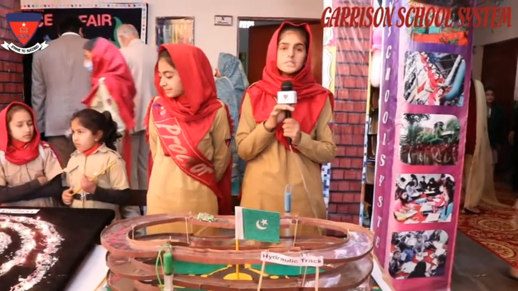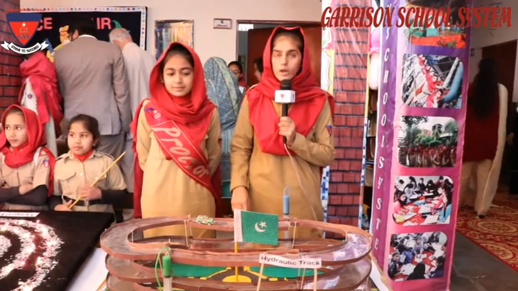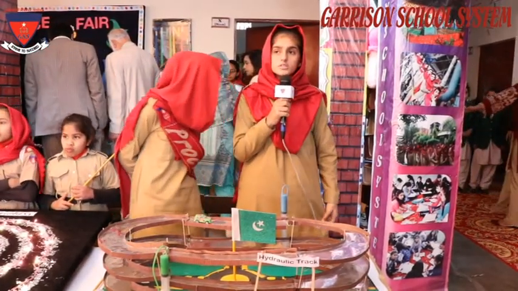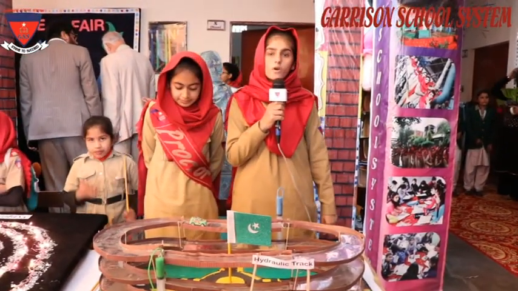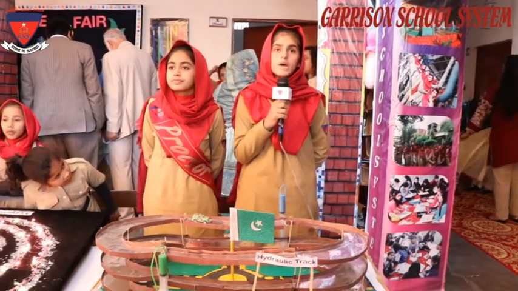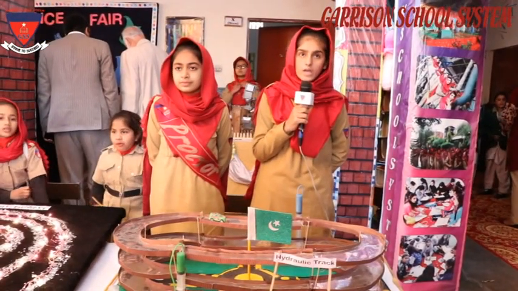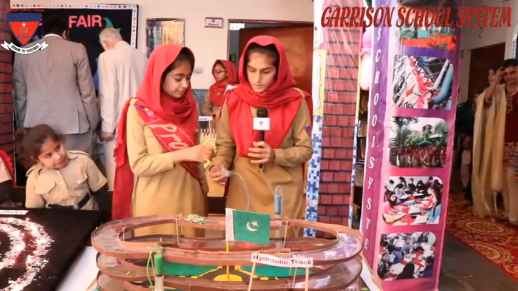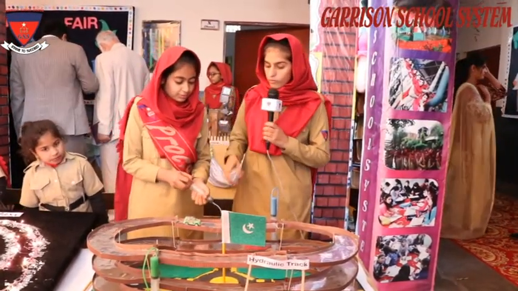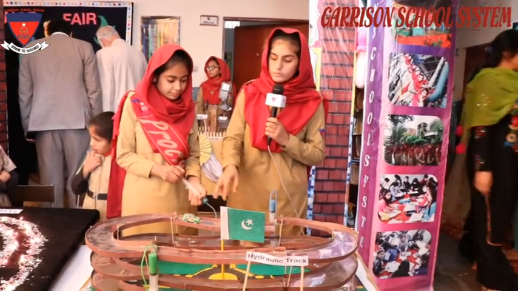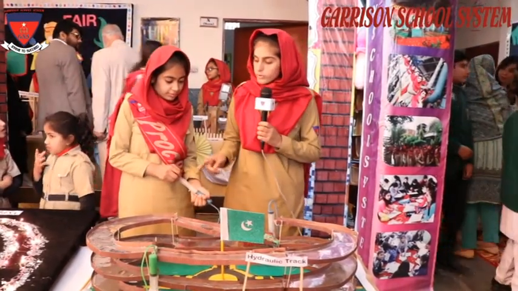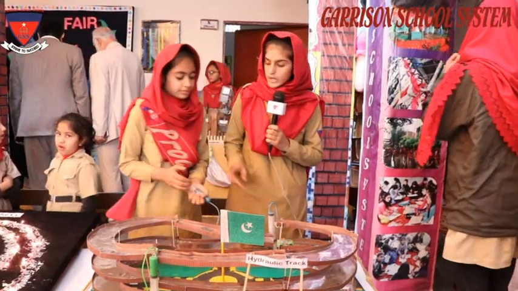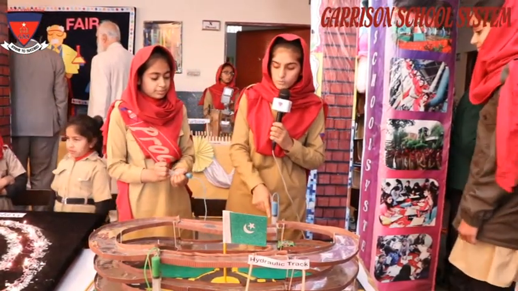My project name is Hydraulic Bridge. A hydraulic machine uses hydraulic fluid to generate a compressive force. It was made by Joseph Bramah in England in 1795. For example, when we pull the string, the other string moves and the bridge goes down. When we push the string, the other string moves and the bridge goes up.